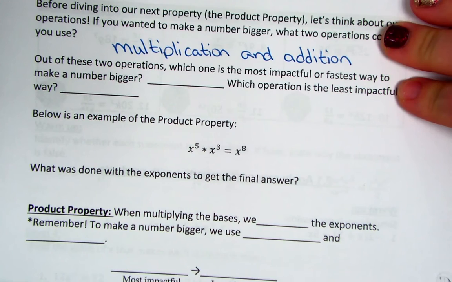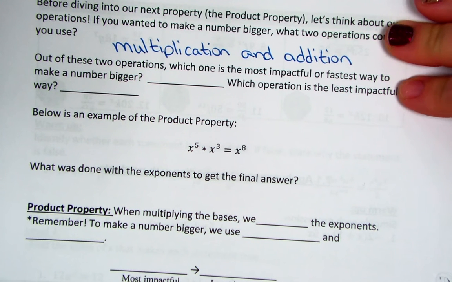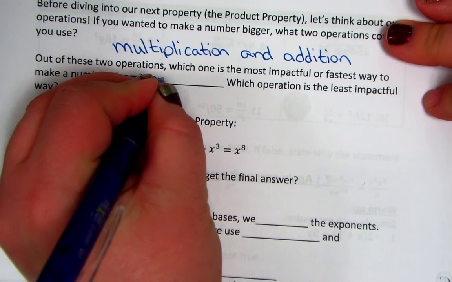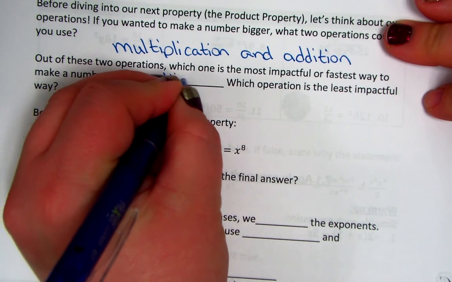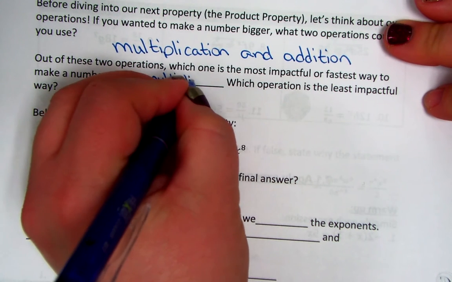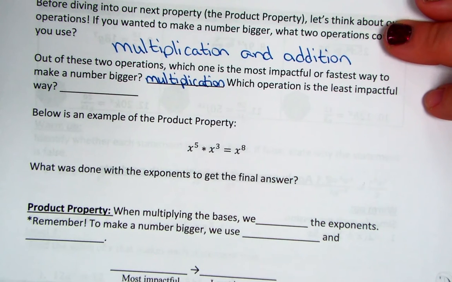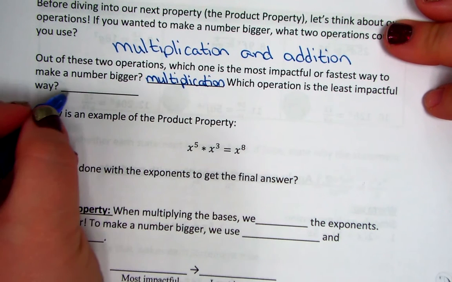Out of those 2 operations, the one that's the most impactful, meaning the one that will make the number bigger faster, would be multiplication. And the one that's least impactful would be addition.